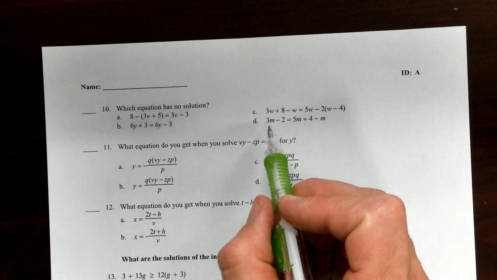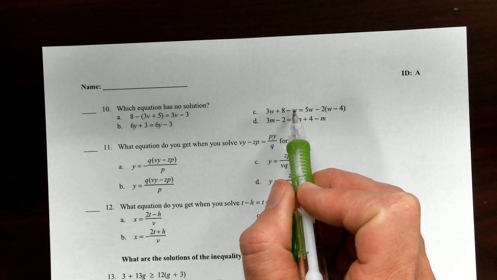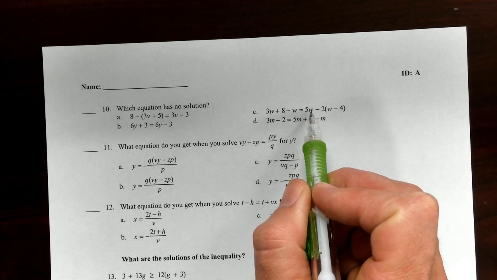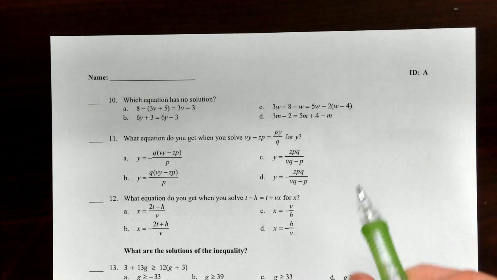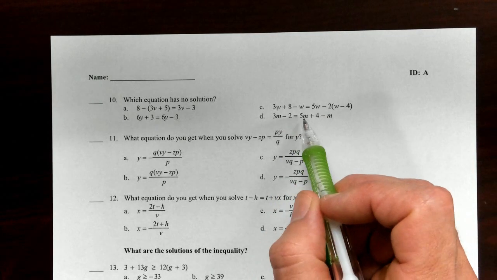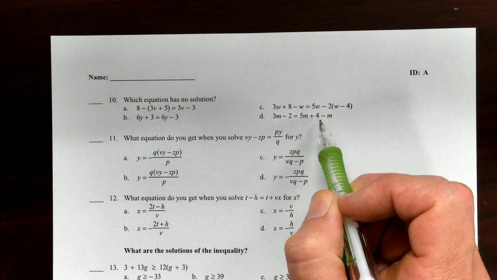Okay, if I look at C, I've got 3w minus w, which would be 2w. And then over here, you've got 5w minus 2w. You've got 3w. So those are not the same. On D, you've got 3m. And then on the right side, you've got 5m minus m. So you've got 4m on the right side. Those are not the same.